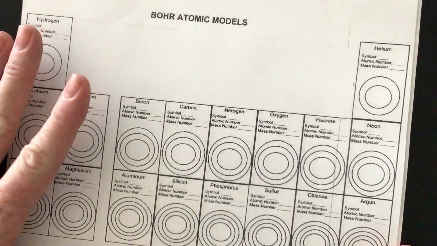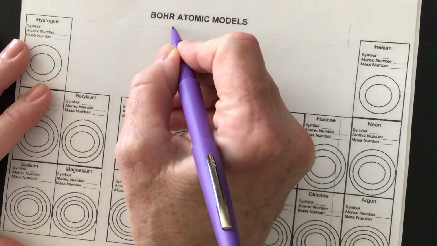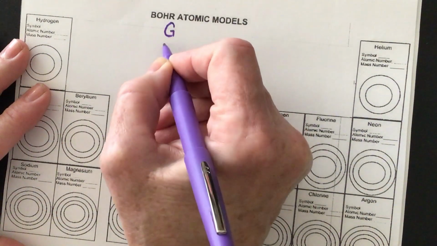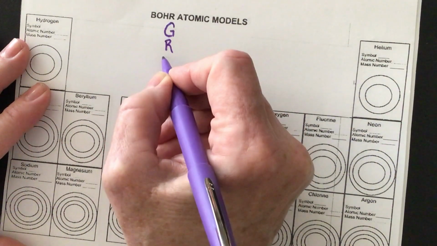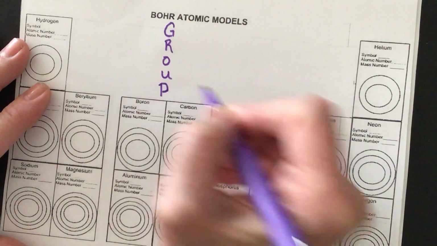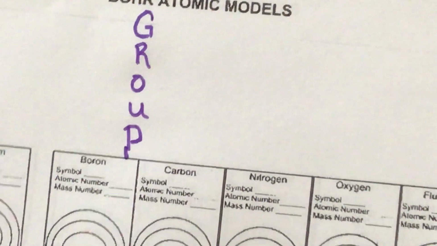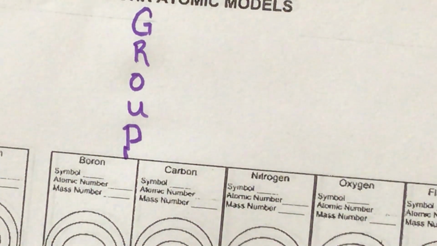So I'm going to throw at you 2 new terms. You're going to write this right under here: group. The word group is G-R-O-U-P. You know groups are clumps of things.